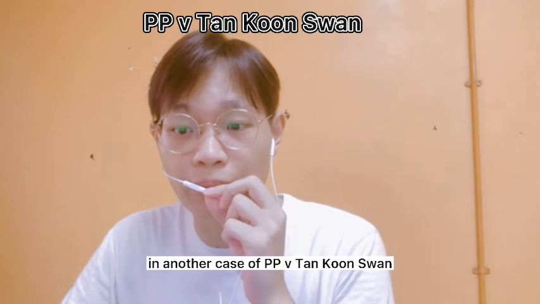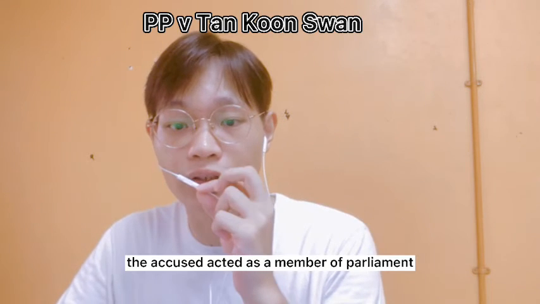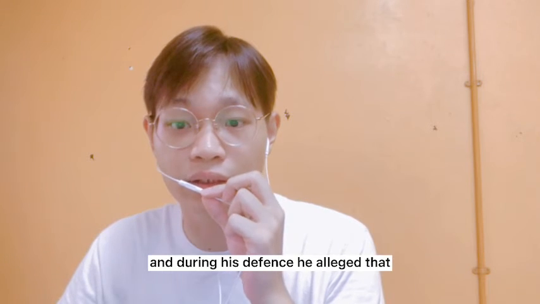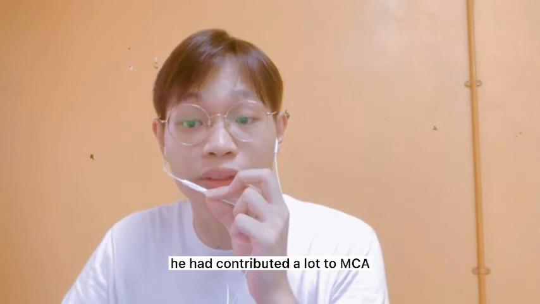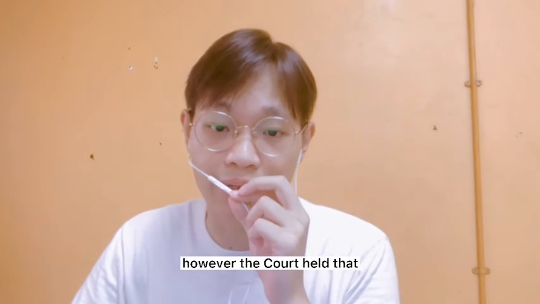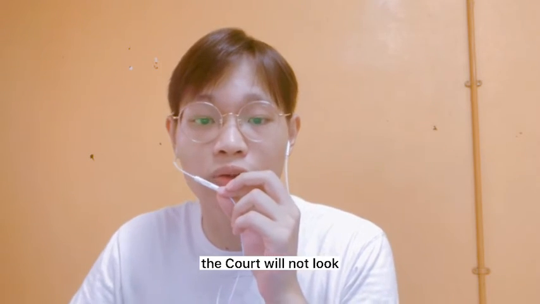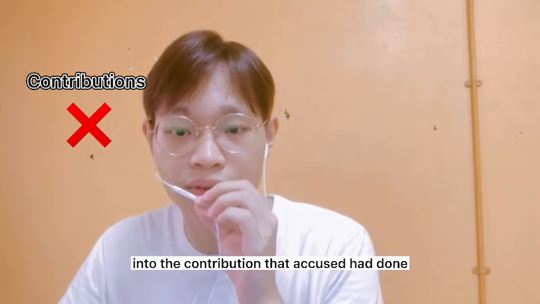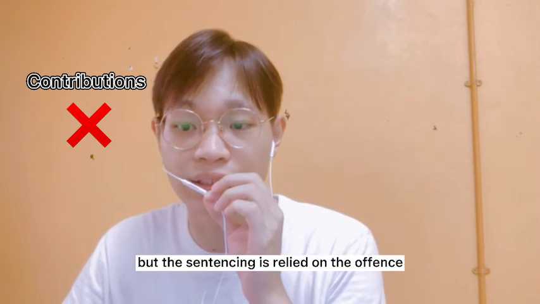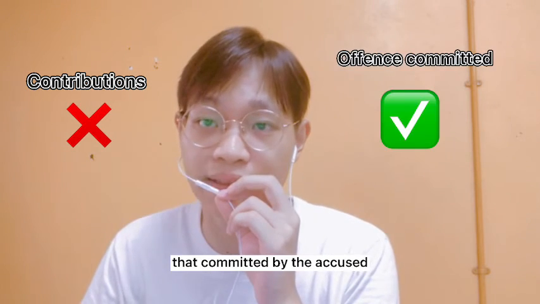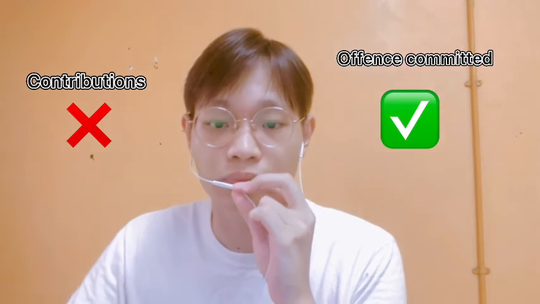In another case of BP against Tan Kun Suan, the accused was a member of parliament, and during his defense, he alleged that he had contributed a lot to MCA. However, the court held that these facts are not considered and gave 2 years of imprisonment. The court will not look into the contribution that the accused had made, but the sentencing relies on the offense committed by the accused.